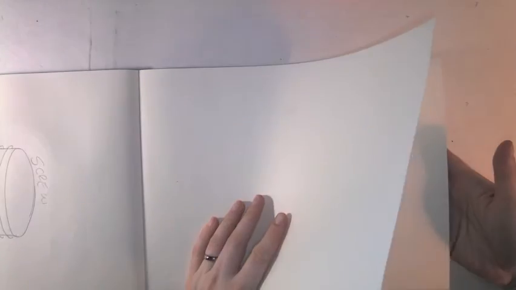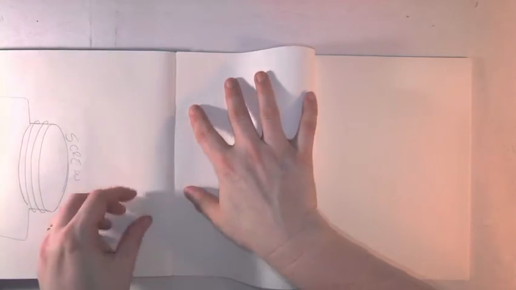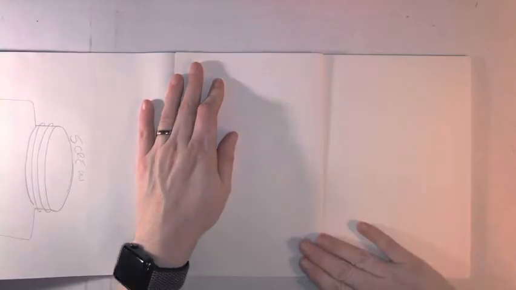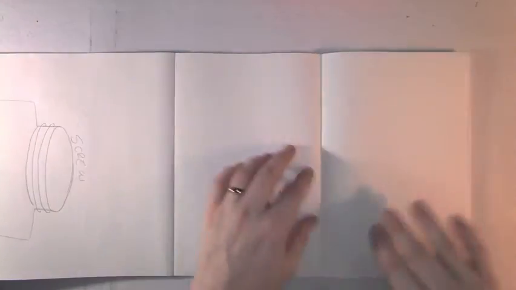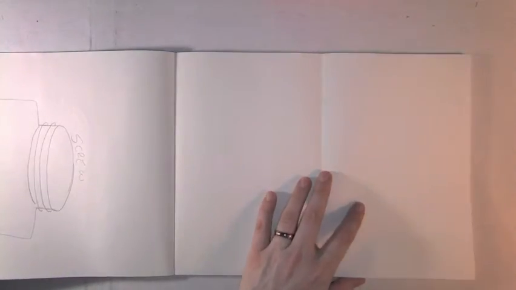So I'm going to take 1 and 2, and I'm going to push them up so that they are touching the edge, and press down. Now when I open them back up, I have 1, 2, and on the next page, 3, 4. Remember what we said we were going to write?